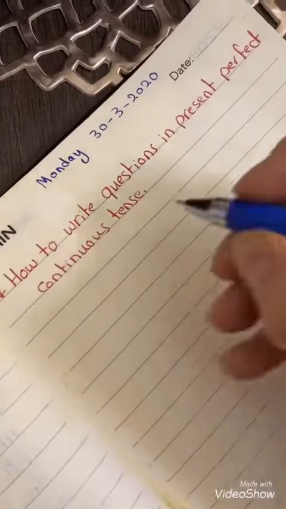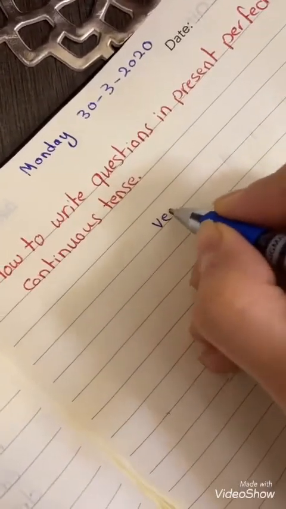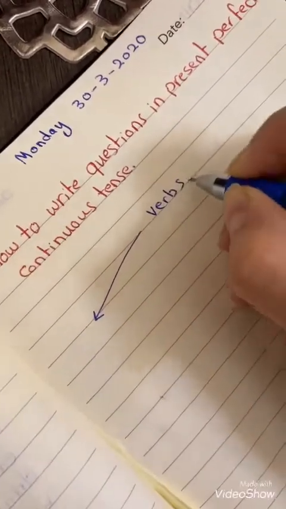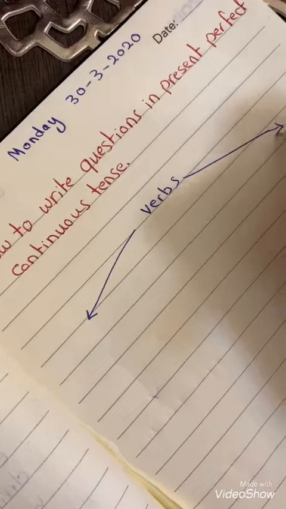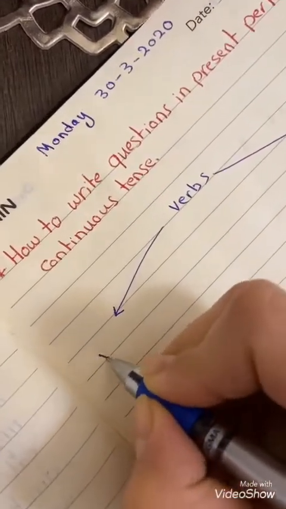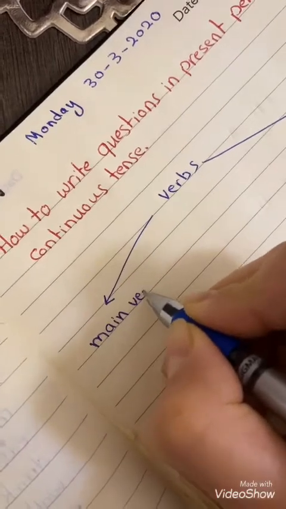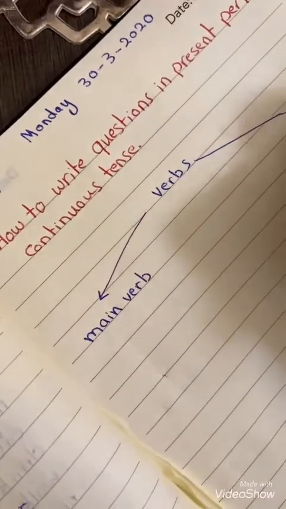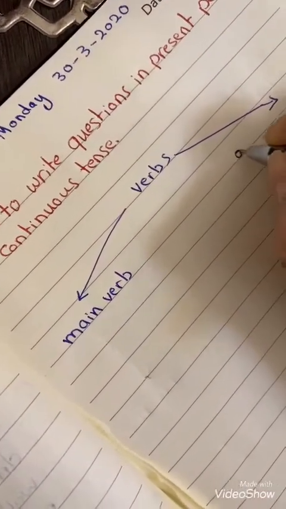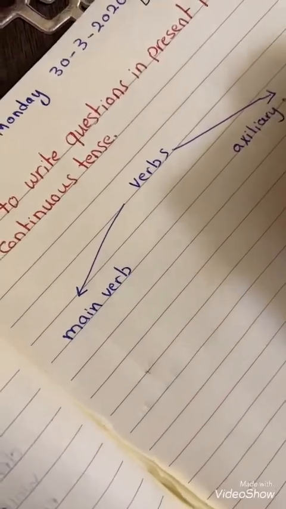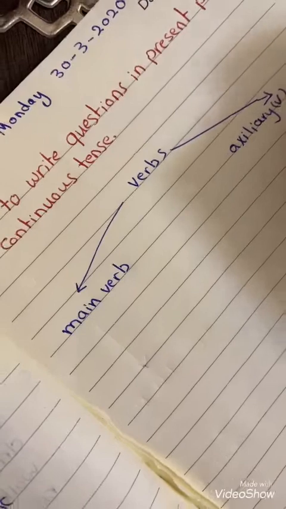First of all, we said before that verbs can be what? Can be a main verb or can be an auxiliary verb or a helping verb.